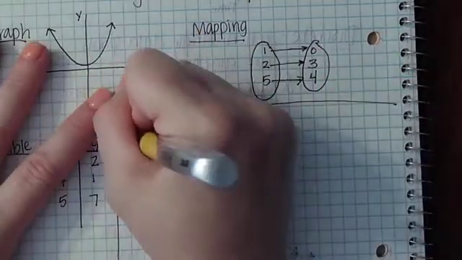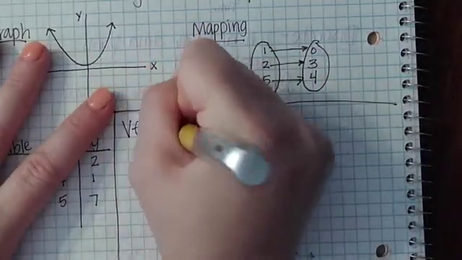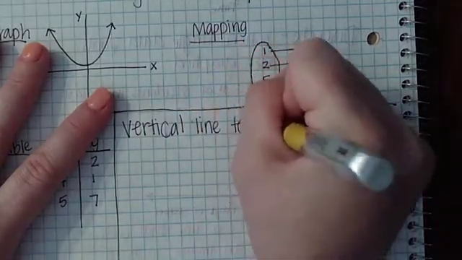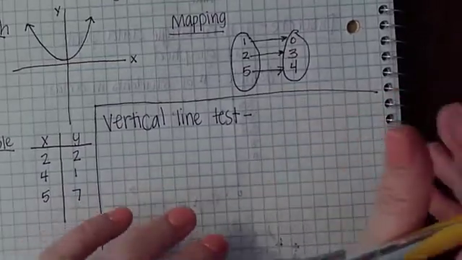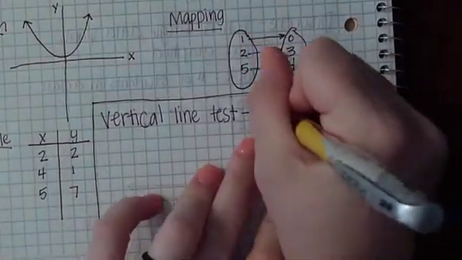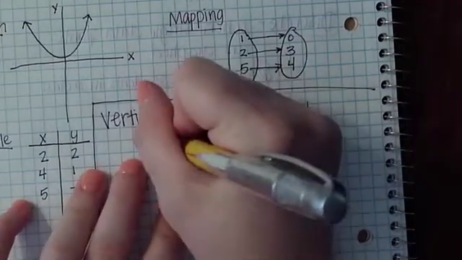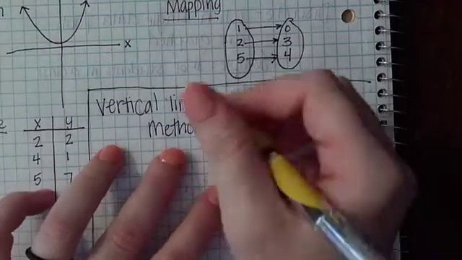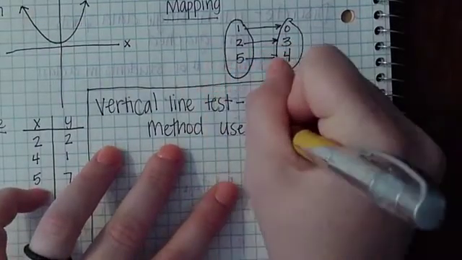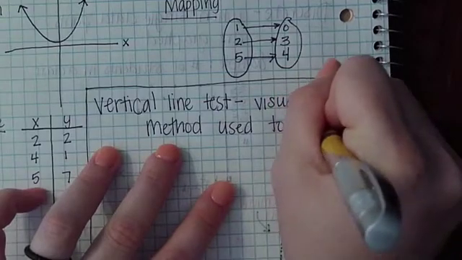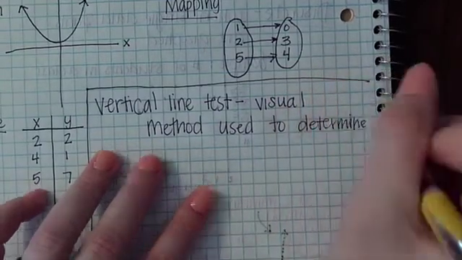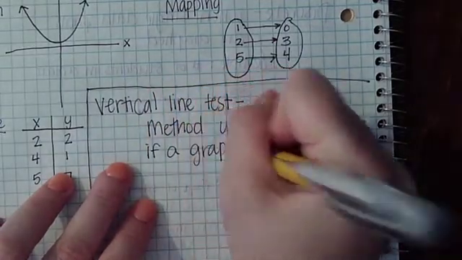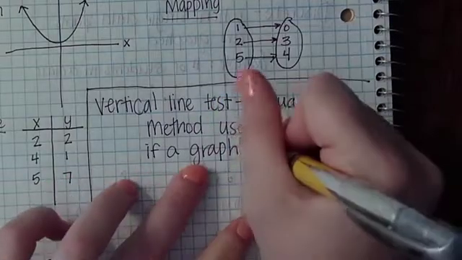Okay, so here we're going to have vertical line test. So is a visual method used to determine if a graph is a function.